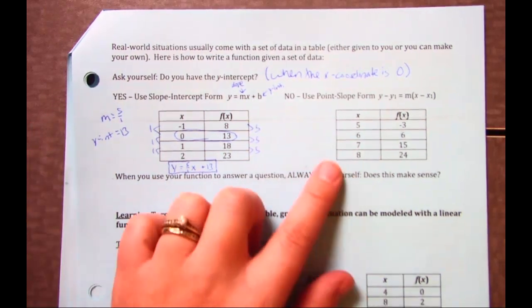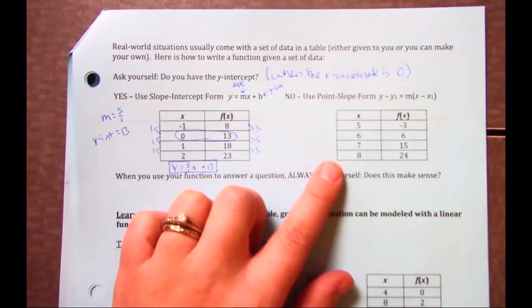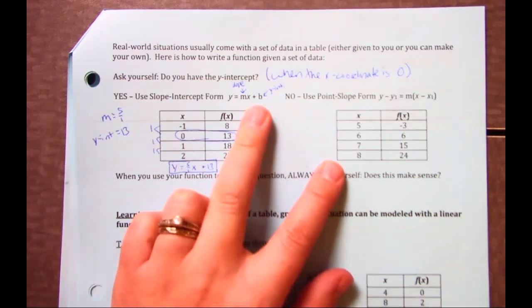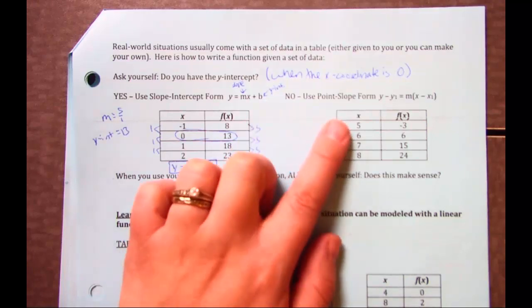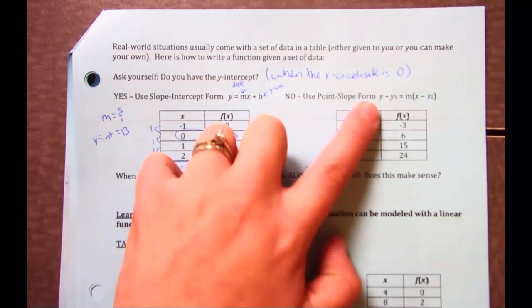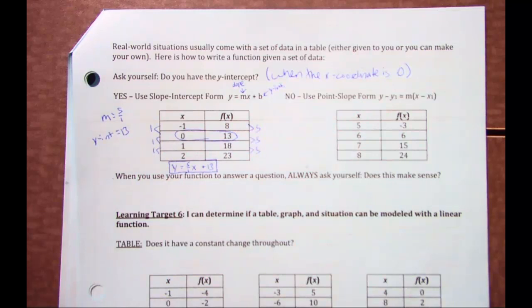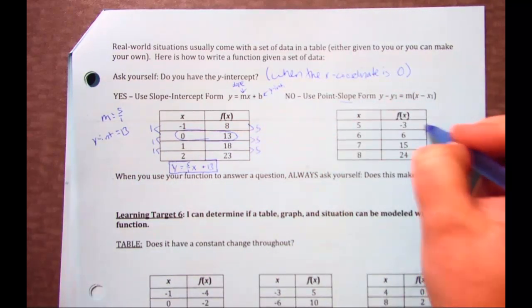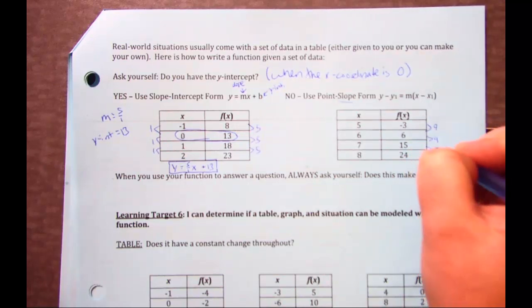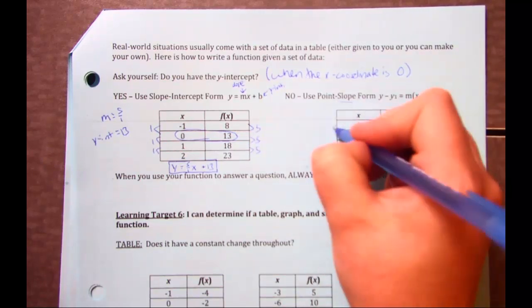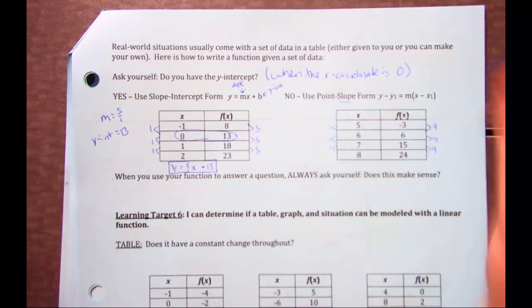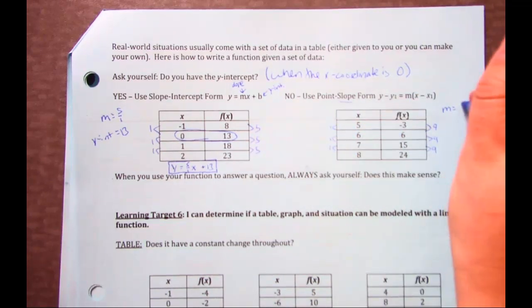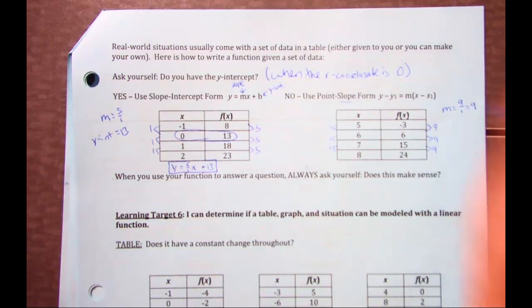If you don't have the y-intercept, you can't use slope-intercept form because that requires the y-intercept. So if you don't have it, you have to use point-slope form. And for point-slope form, you need the slope again. So to get from negative 3 to 6, that means you're going up 9, up 9, up 9. And over here it's going up 1. So your slope is 9 over 1, or just 9.